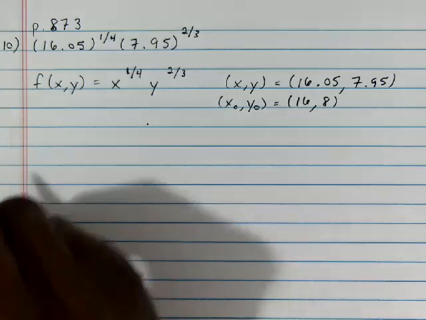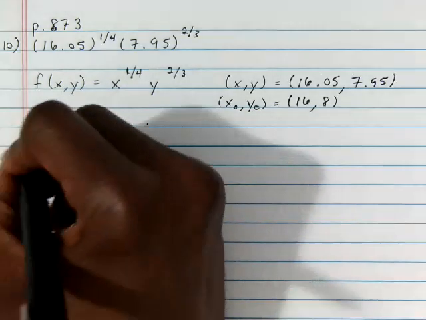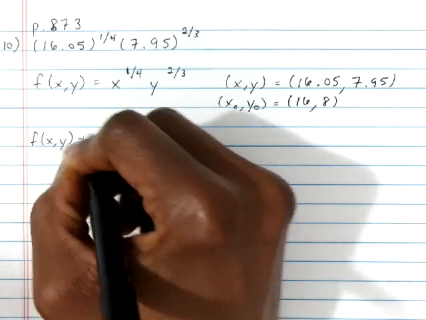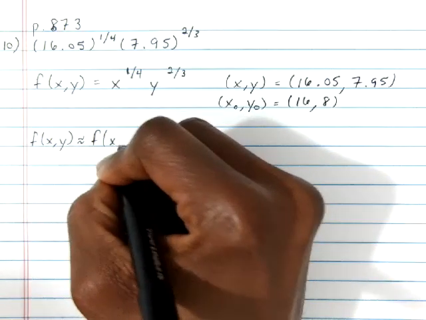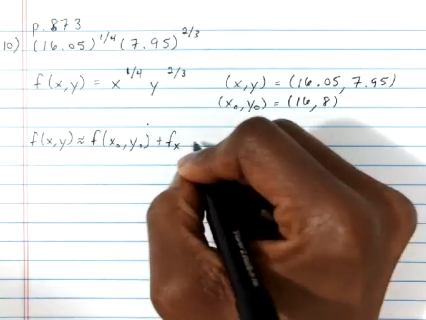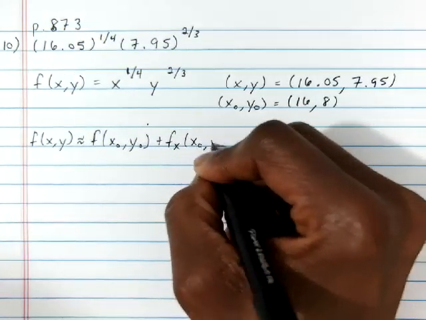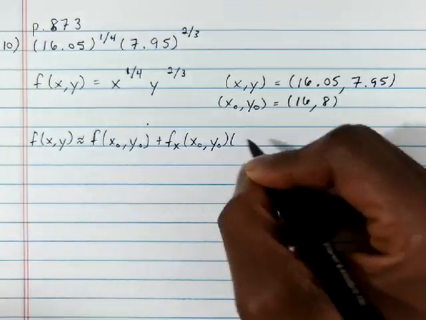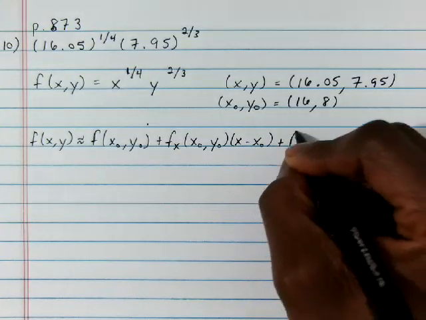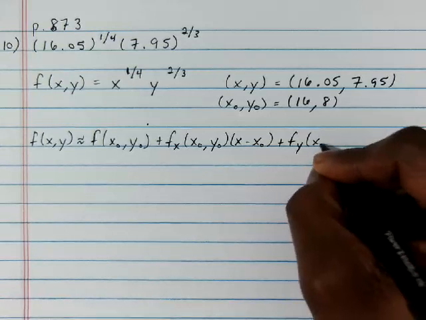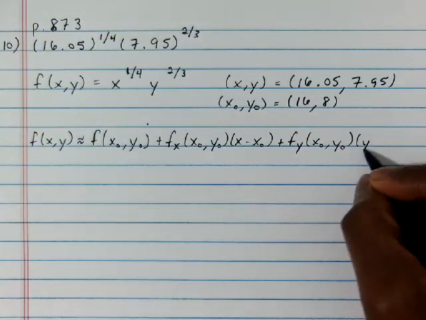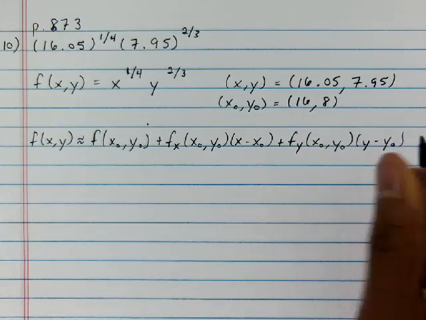All right, so now the tangent plane approximation, or the linear approximation, of this function is f of x, y is approximately equal to f of x naught, comma y naught, plus f sub x evaluated at x naught, y naught, times x minus x naught, plus f sub y evaluated at x naught, y naught, times y minus y naught.